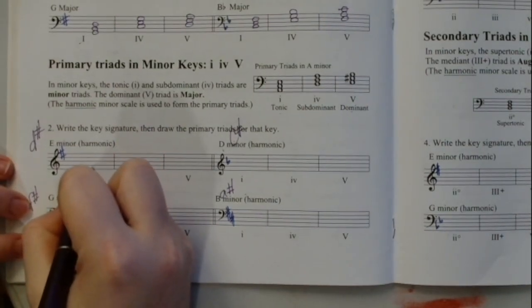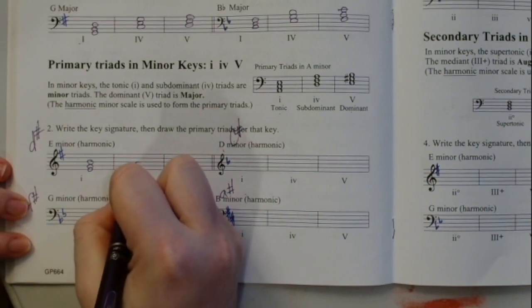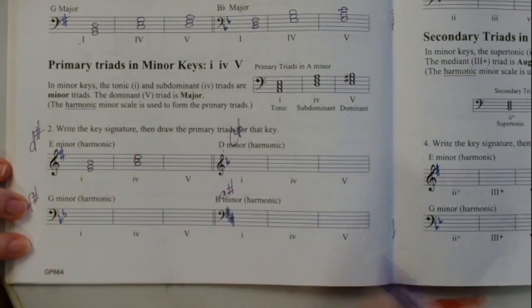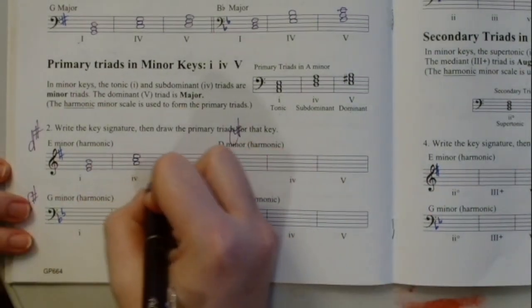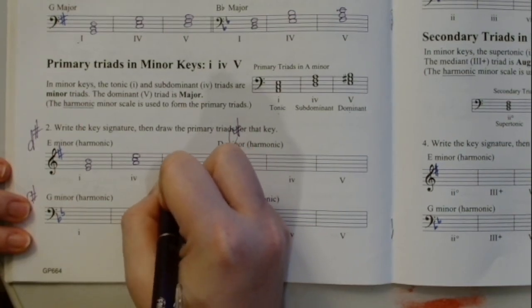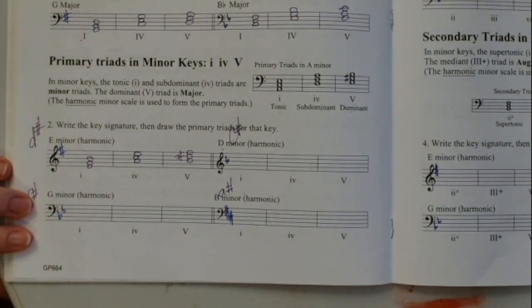Okay, so your 1 chord in E minor is E, G, B, stacked on E. Your 4 chord in E minor is going to be A, C, E. And your 5 chord is going to be B, D sharp, and F sharp.